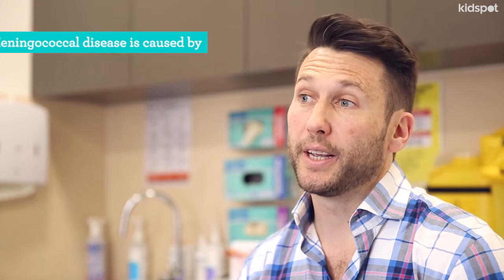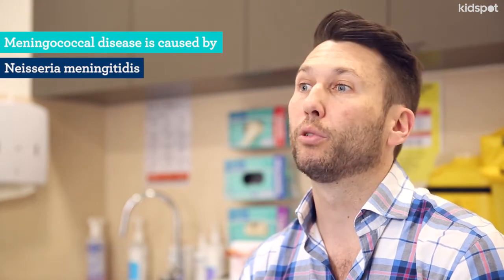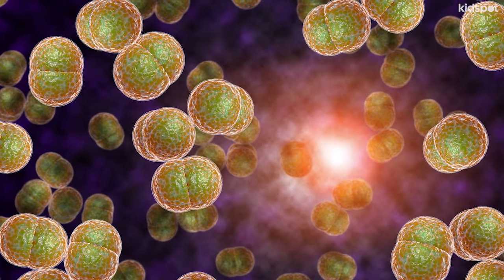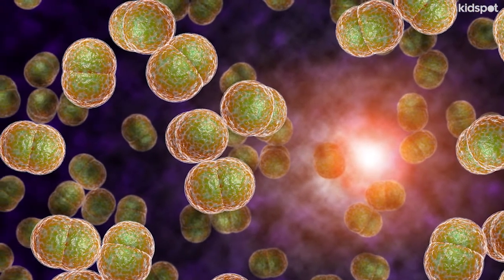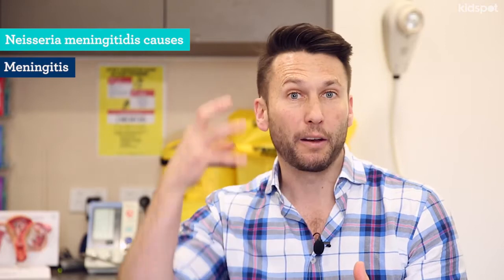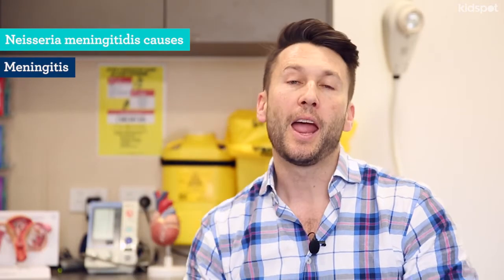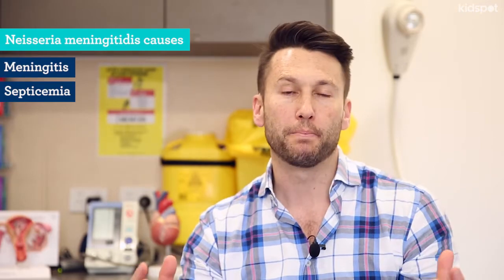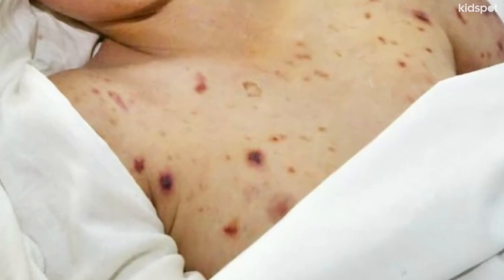So meningococcal disease is caused by a bacteria called Neisseria meningitidis. Now it causes two main clinical syndromes. One is the meningitis, when you get an infection of the lining of your brain, and the other one's septicemia, when it gets into your blood and it overwhelms the body. And that's when you get the classic rash.